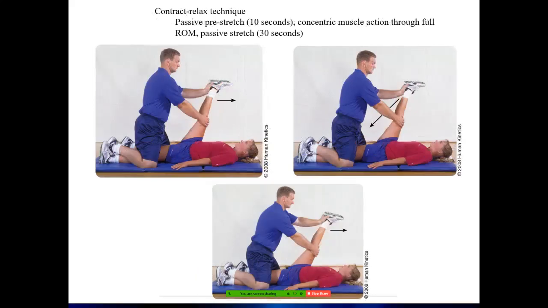The contract relax technique is once again that passive pre-stretch, then an actual concentric muscle action where you're contracting the hamstring against resistance that your partner is providing. So you're trying to move the leg back against your partner. So rather than just the isometric hold, you're trying to actively move that foot and move that leg back towards your partner, and your partner is resisting that motion. Then you relax that contraction, and then you passively stretch it with your partner's assistance for another 30 seconds. That's deemed to be a more effective way of initiating this PNF effect.